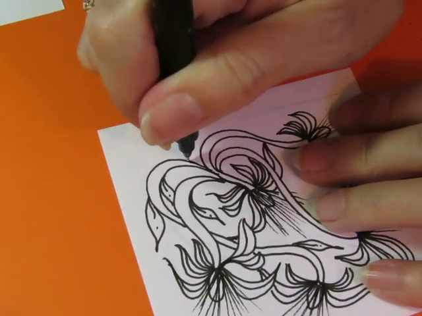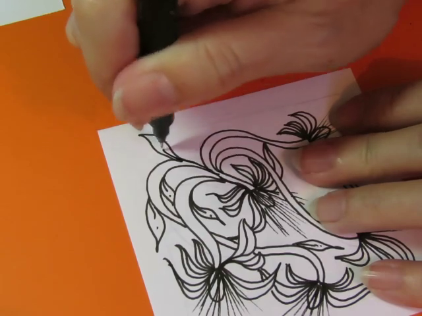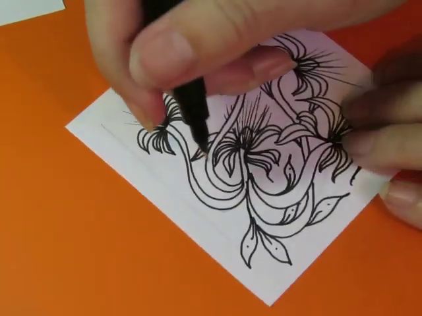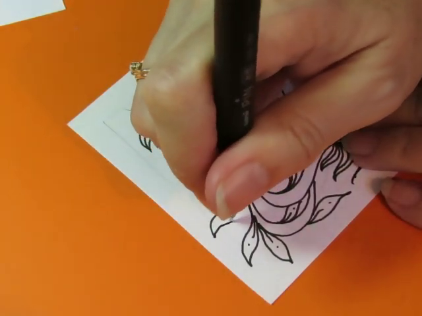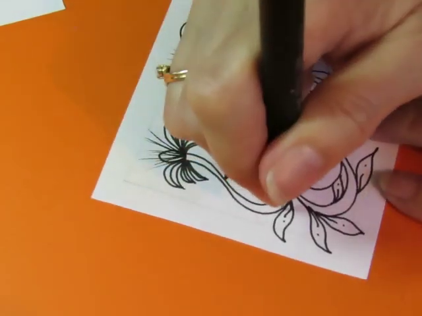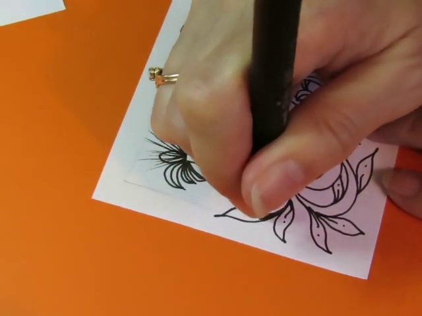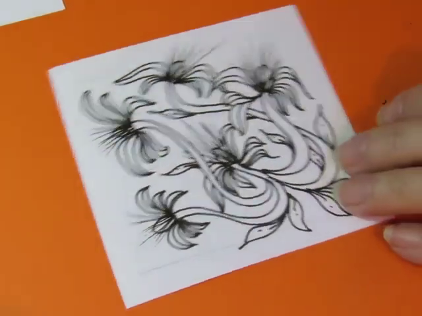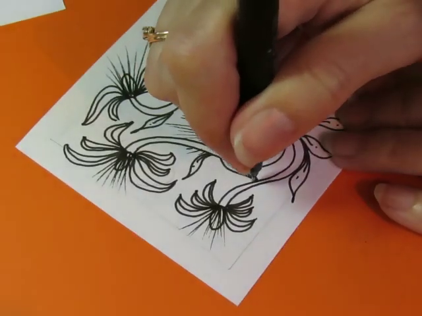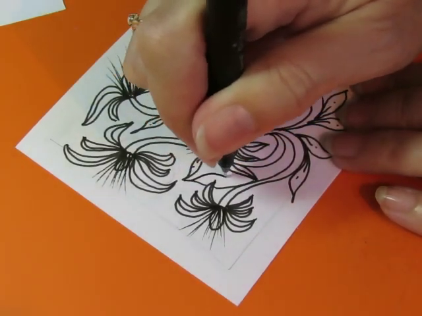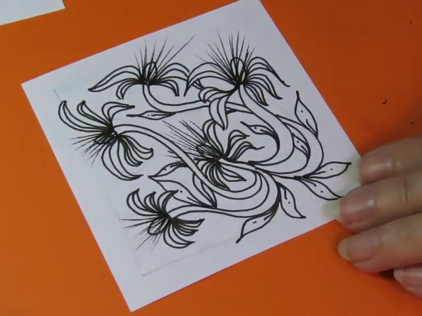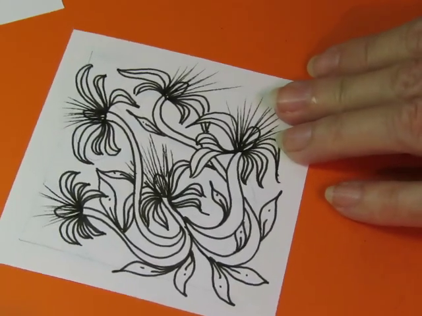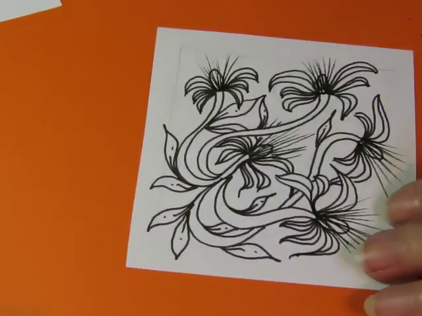And so that I can add some in here. Something like that. Just fill in the space. I like it. So far, so good.